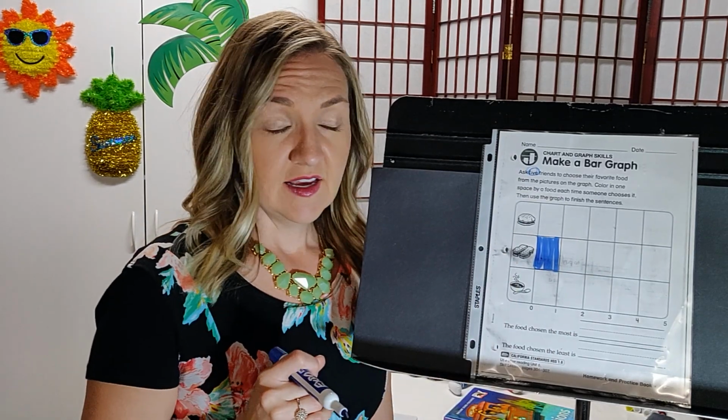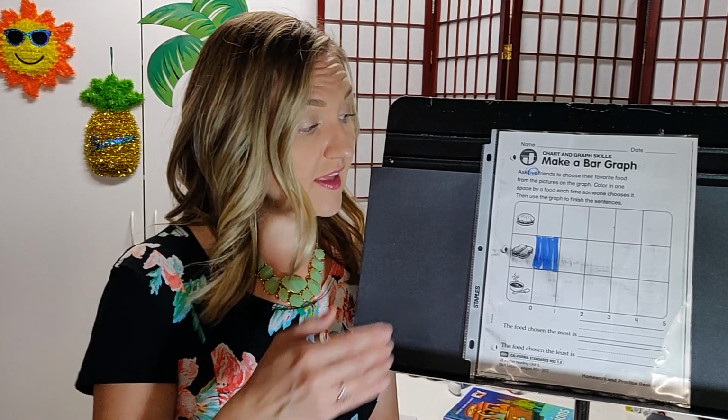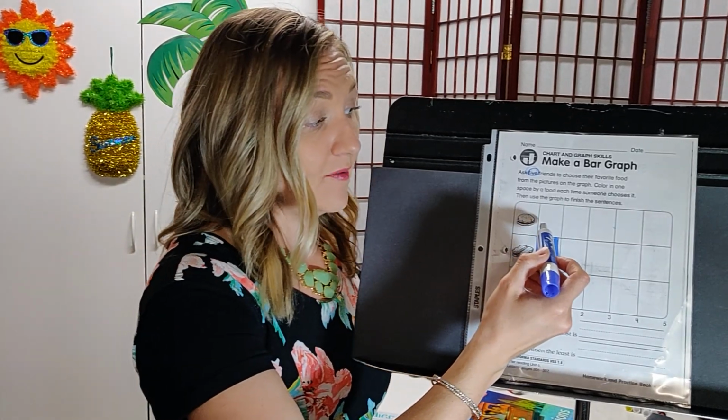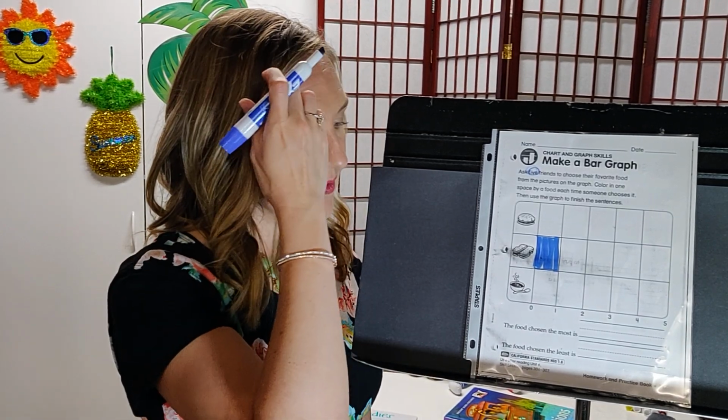Now I'm going to go ahead and continue filling this in because I need to have a total of 5 votes. So whatever your bar graph looks like, it might be totally different than someone else in our class. And that's okay because each person is asking different people. So each bar graph might look different than someone else's. Maybe you're going to end up with 4 votes for hamburger and no votes for soup. That's totally great. Whatever your bar graph looks like is totally fine.